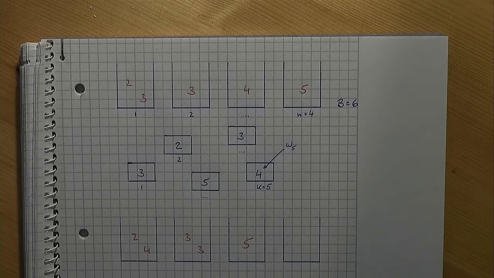Before we proceed with our example, we can try to formulate a model for the bin packing problem. As an exercise, you may want to try this by yourself. In that case, you should pause the video now.